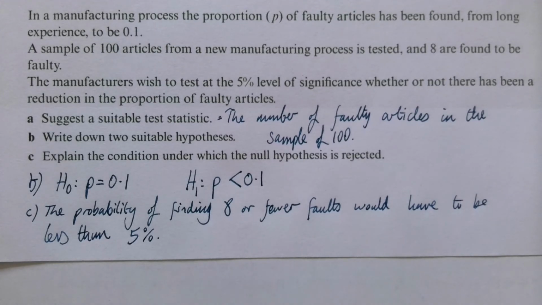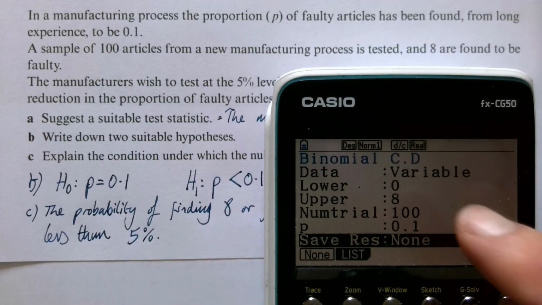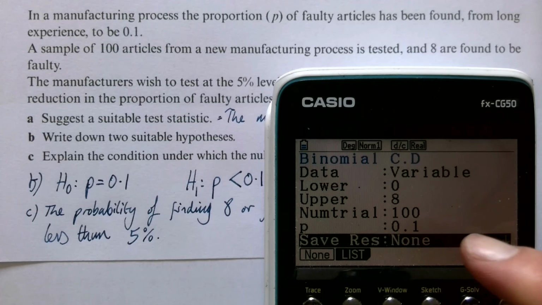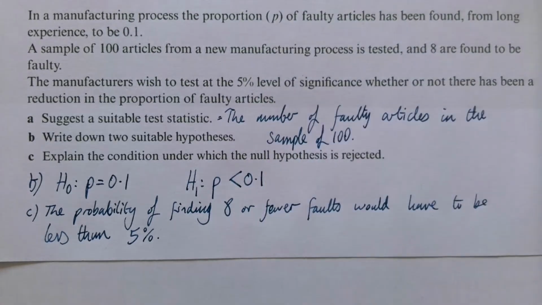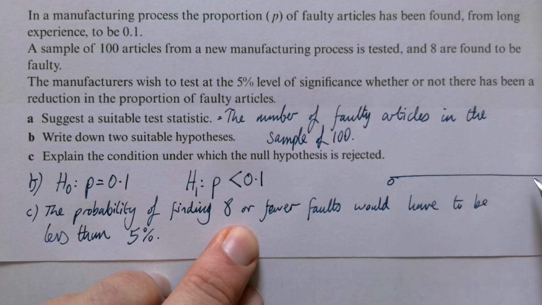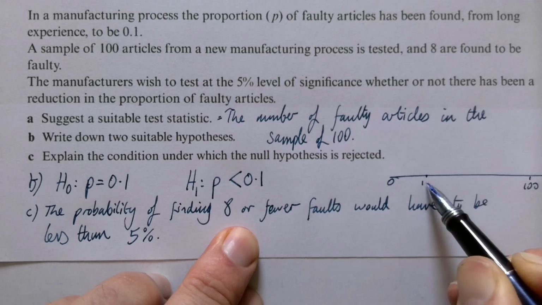Now, is that what we've got in this case? Well, 0 being the lower, 8 being the most faults we could accept out of 100 with a probability of 0.1. The probability of that happening is actually a whopping 32% chance. So there are not a small enough number of faults to be able to say that's okay. I mean, it is less than you would expect, because if I was to draw a little curve here showing us what would happen between 0 there and 100 there, the most likely number would be 10, wouldn't it? So that would be there.